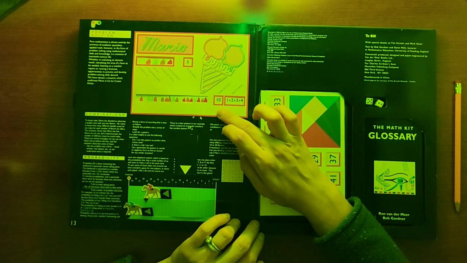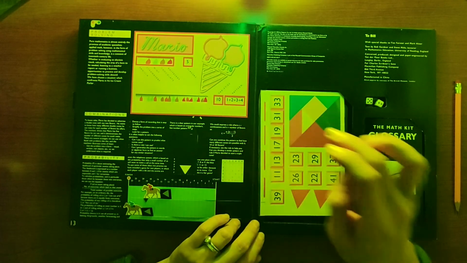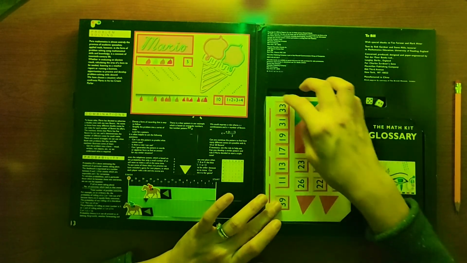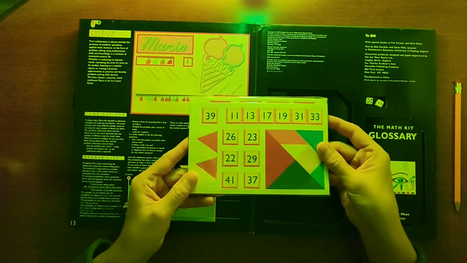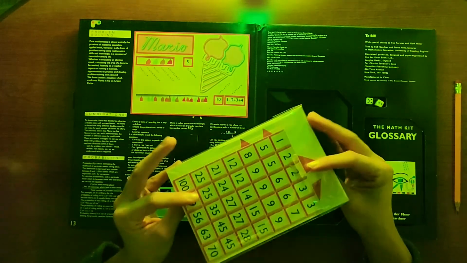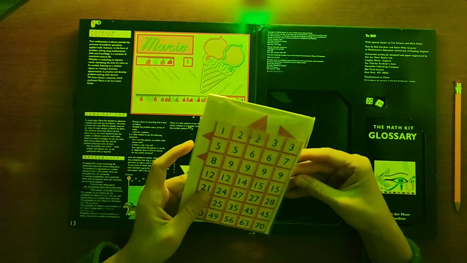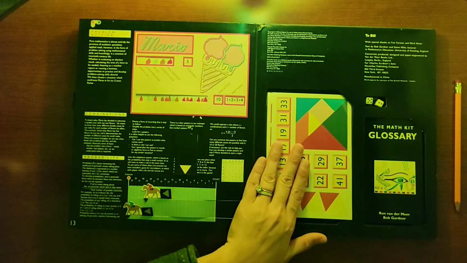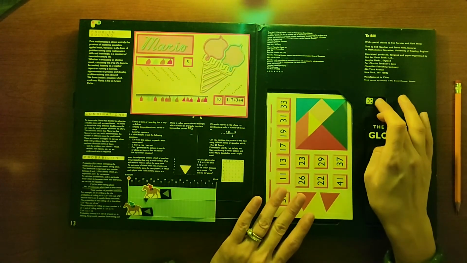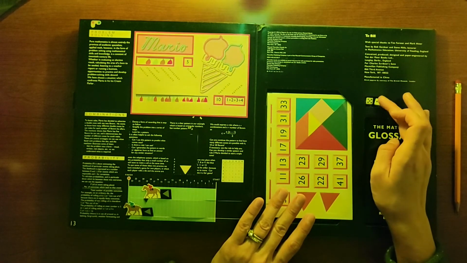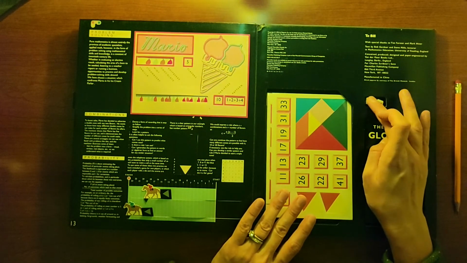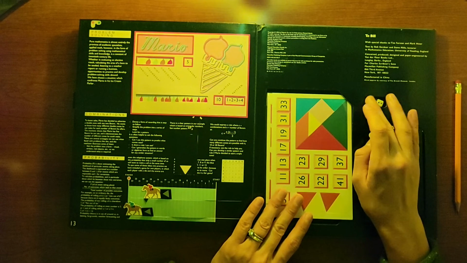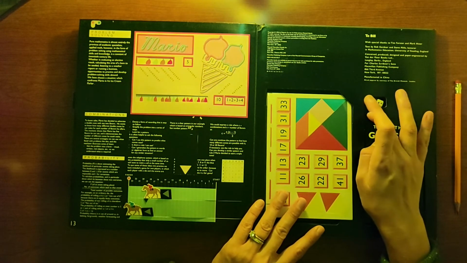Different varieties. These are just some number grids. Cut the cubes. Dice. This is the dice.